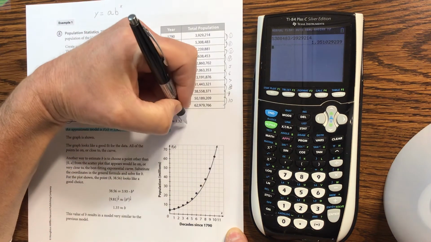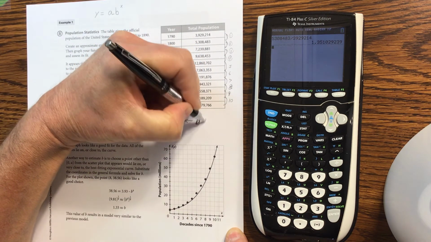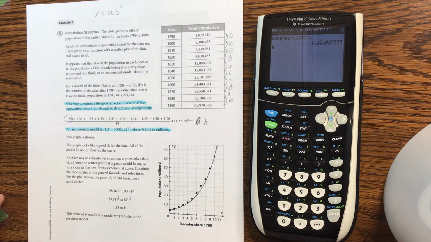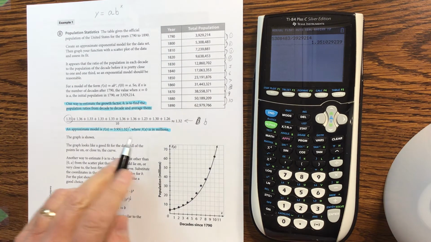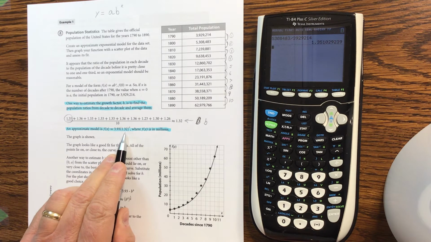And this part right here is your b. Oops, lowercase b, Vince. Okay, is your b. So we have found that our common ratio, or our value b, is 1.32. So that is a rough estimate. Okay, it's just an average.